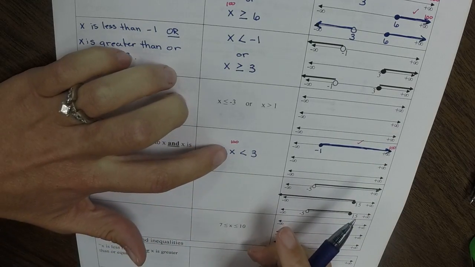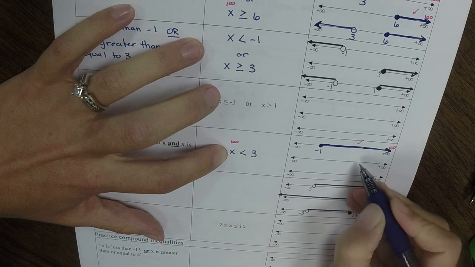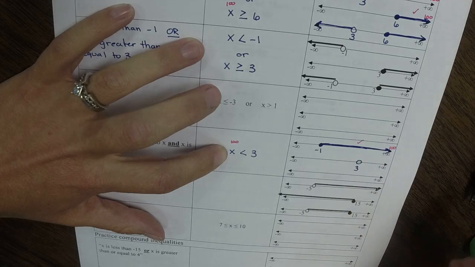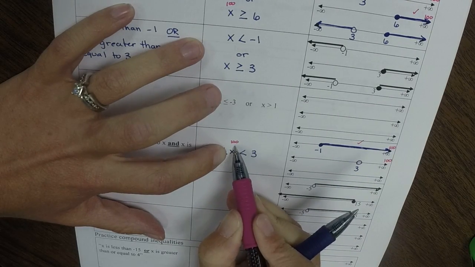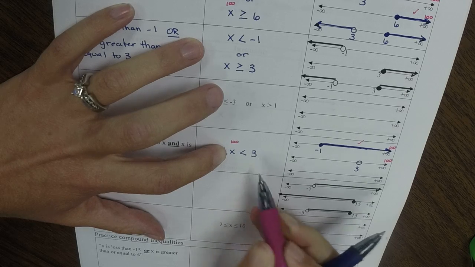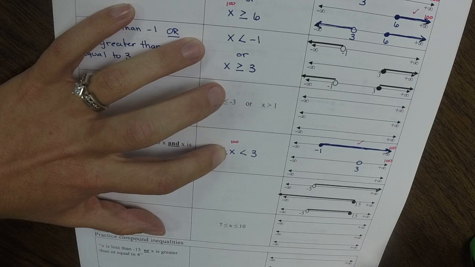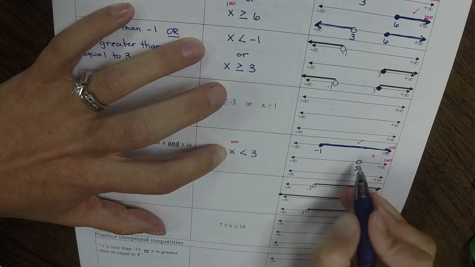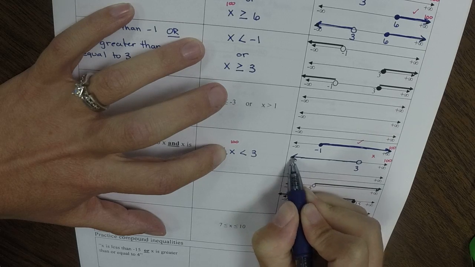So now we read this side. X is less than 3. So I'm going to use an open circle. I would put 3. Here's that test number. Is 100 less than 3? Yes, it is. Oh, sorry. No, it's not. 100 is not less than 3. Sorry, somebody knocked at the door and distracted me. So that means I would go this way.